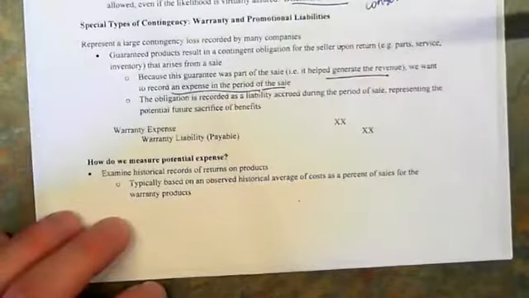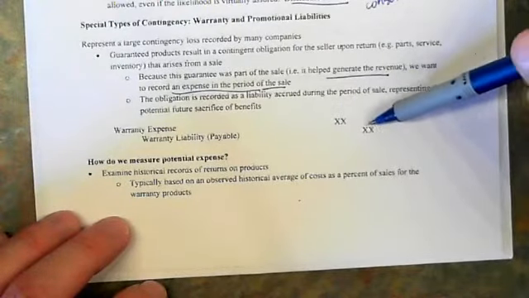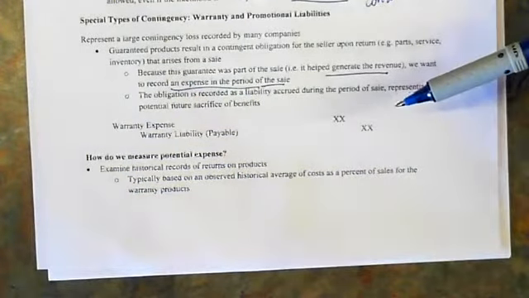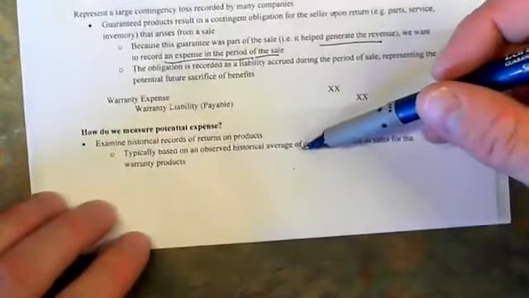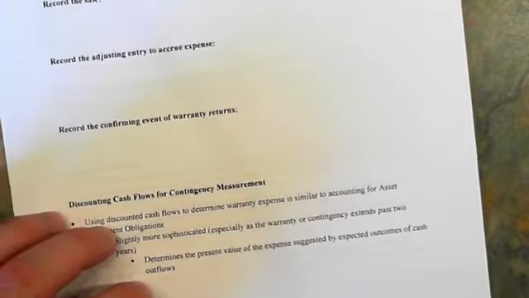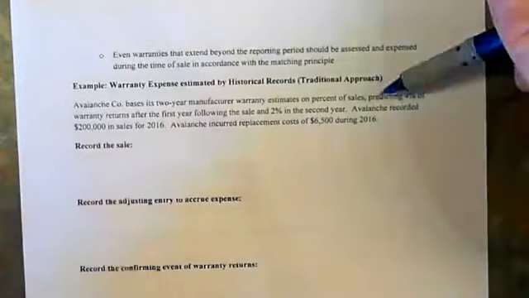Okay. So the obligation is accrued during the period of sale, debit warranty expense, credit warranty liability or warranty payable. And how do we measure the potential expense? Typically going to be on a historical average of costs as a percent of sales for the warranty products, or warranty costs as a percent of the cost of the product in some cases. Even warranties that extend beyond the current reporting period should be assessed and expensed in the same period of sale. So let's look at this example and you'll see what I'm talking about.